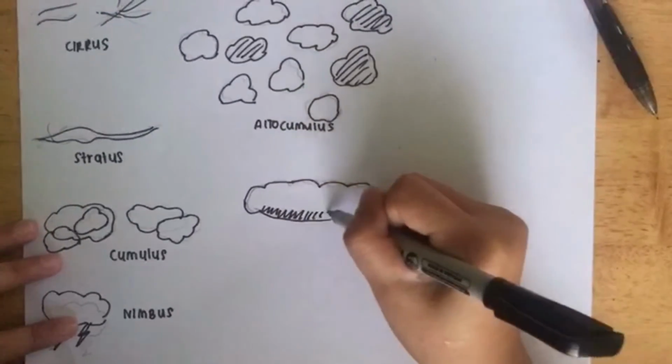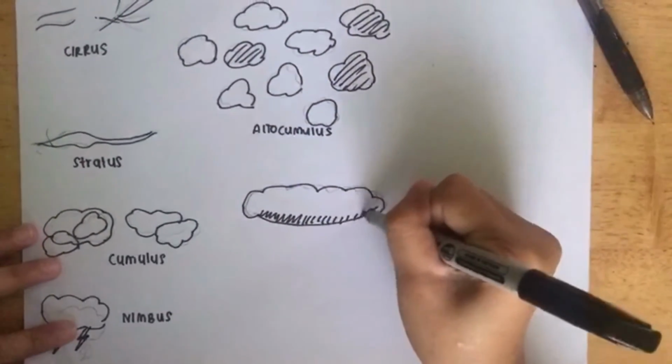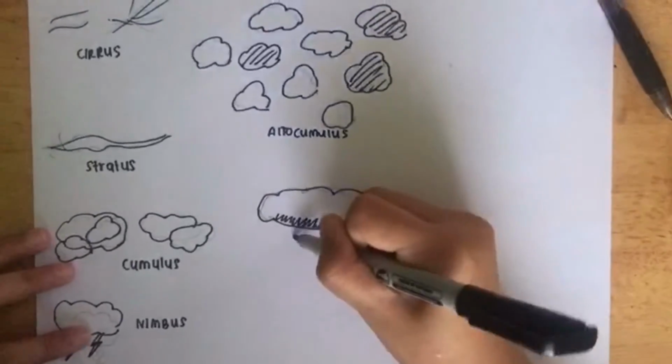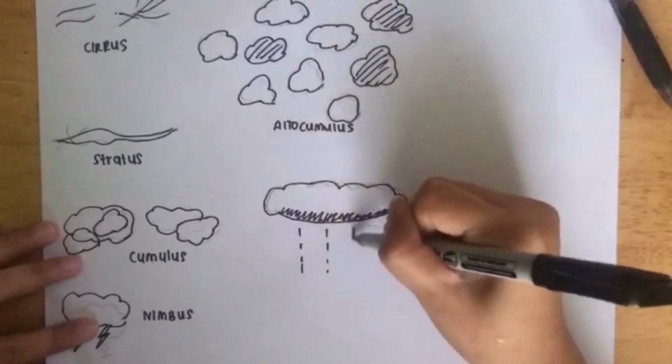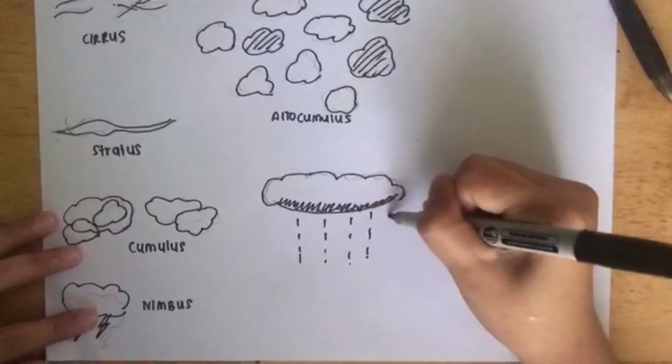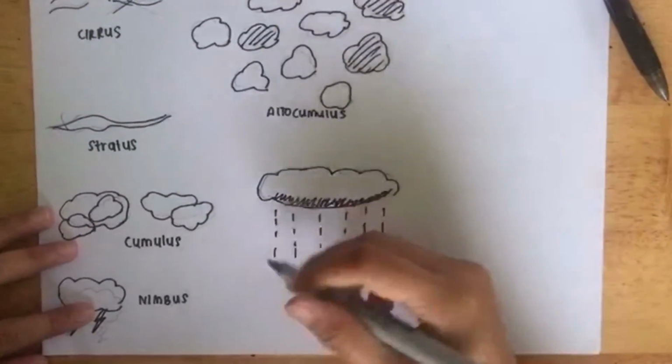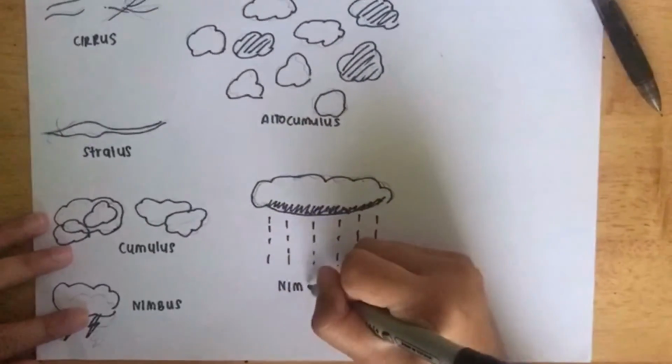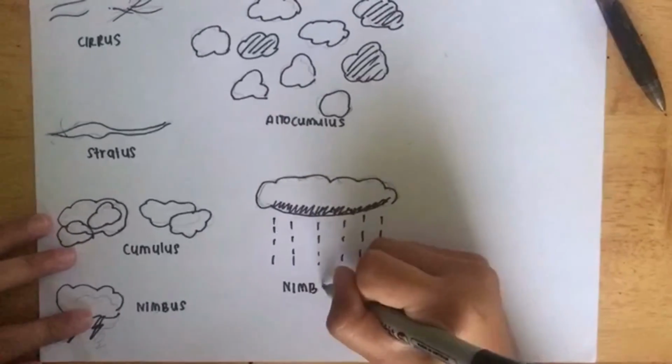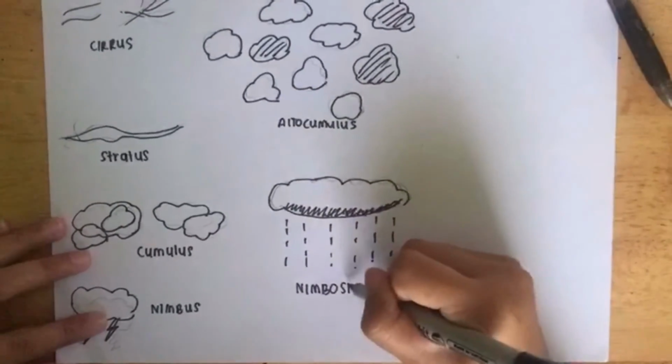layer associated with more or less continuously falling rain or snow. The intensity of this precipitation is usually light or moderate. The base of the Nimbostratus cloud is normally impossible to identify clearly, and its top may be over 3 kilometers higher.